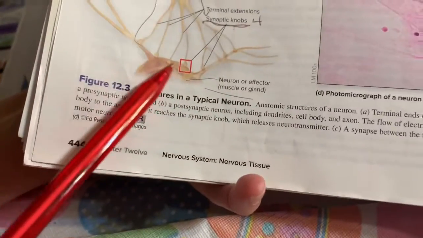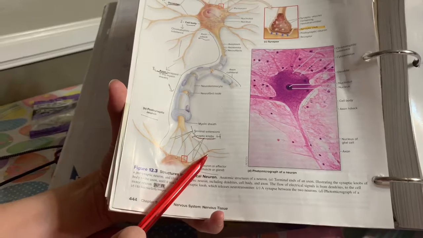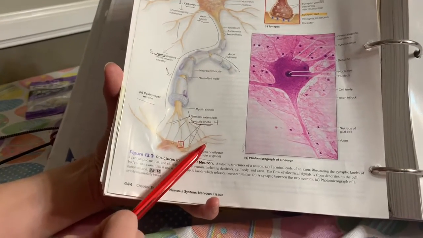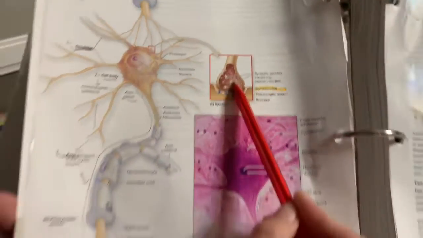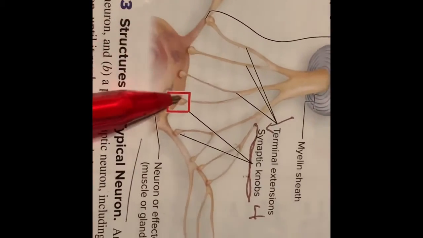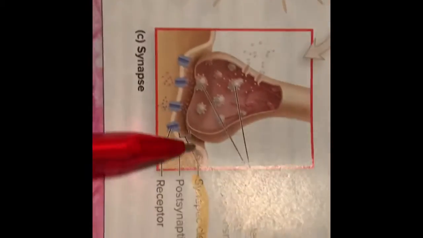See these? And then it releases the neurotransmitter, which is received at the synaptic vesicles, which is these. You can see those. Okay, so we're going to talk about the synaptic knobs, which is these, and we're going to talk about the synaptic cleft here.